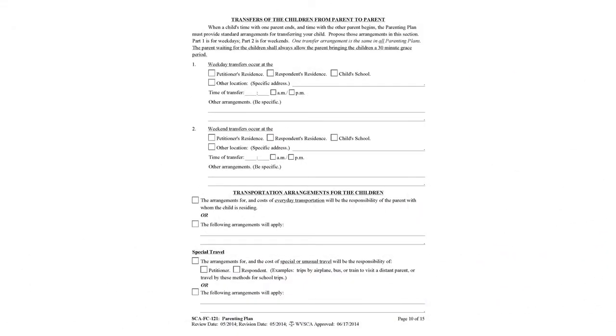When the child's time with one parent ends and time with the other parent begins, the parenting plan should provide standard arrangements for transferring your child or children. You will propose those arrangements in this section. Part 1 is for weekday transfers, and Part 2 is for weekend transfers. These transfers may take place at the petitioner's residence, the respondent's residence, the child's school, or another location noted here.